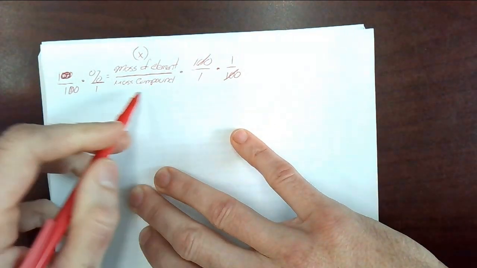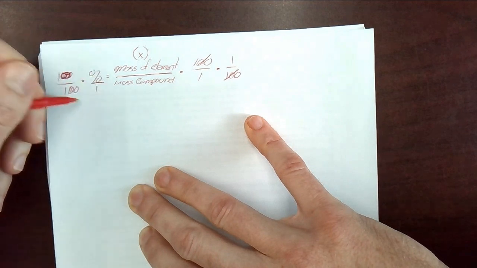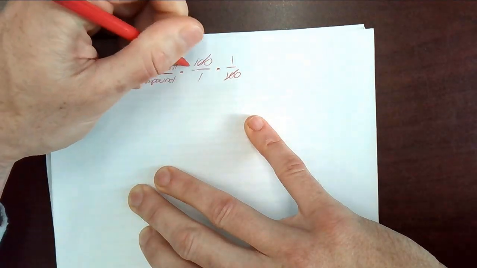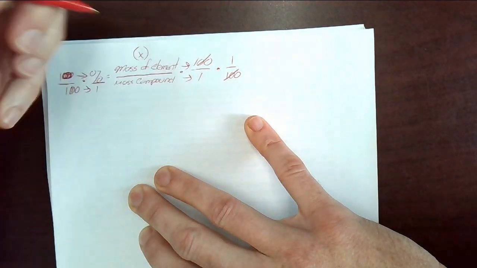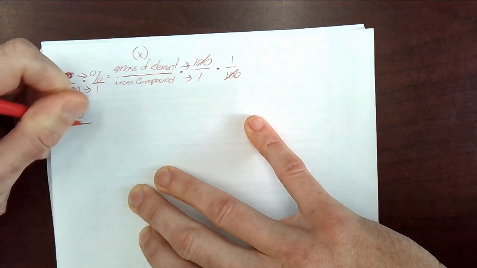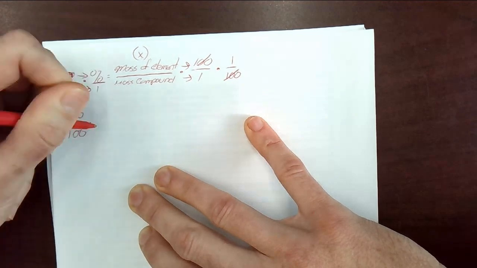So now again, before I cancel anything else out, I'm going to go ahead and rearrange this. I'm going to go ahead and rewrite the equation. So I'll multiply across. Over here I have 1 times percentage, so percent on the top, and on the bottom 100 times 1 is 100.